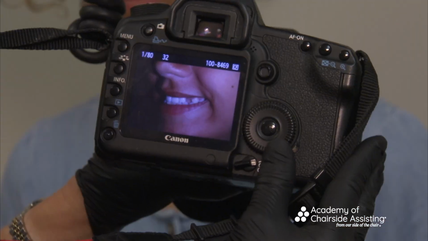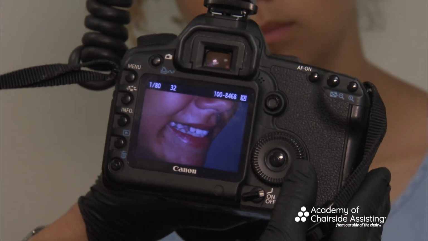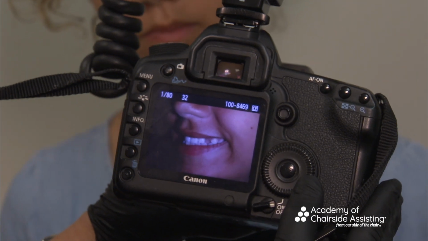But let me show you something really quickly. If I scroll back and I scroll forward, they're dead on. So this is where I'm being so picky. You're like, Shannon, really, you're so picky? But guess what? There's nothing that gets doctors more excited than having great photos.